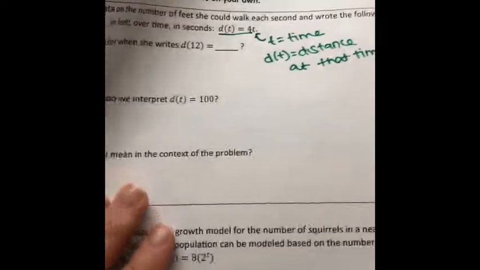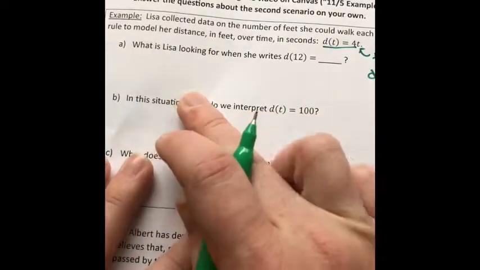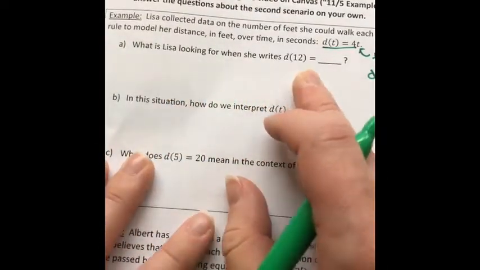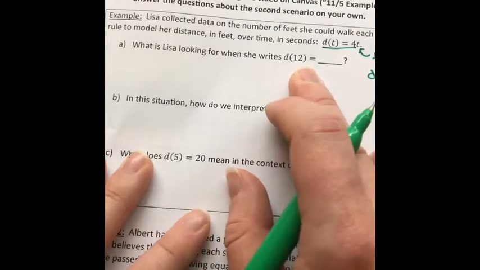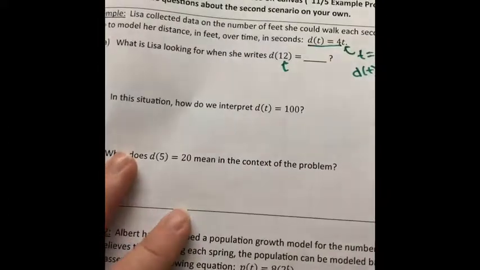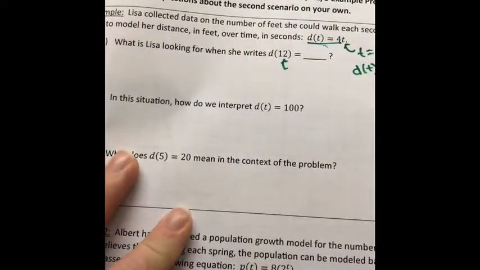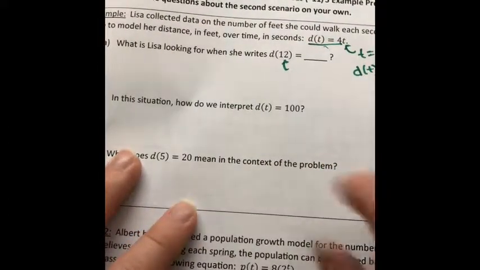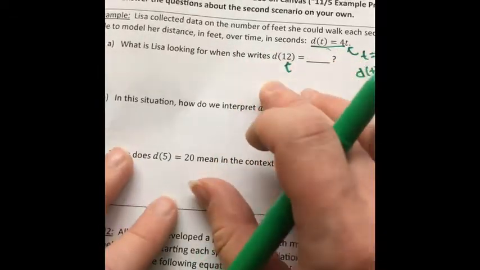Which makes sense. So what is Lisa looking for when she writes d of 12 equals blank? We notice that there's a number inside the parentheses, which was the time in our original function, and it's inside this function d of t.